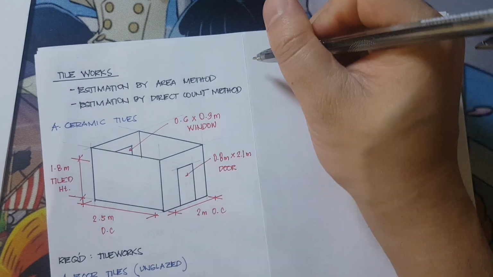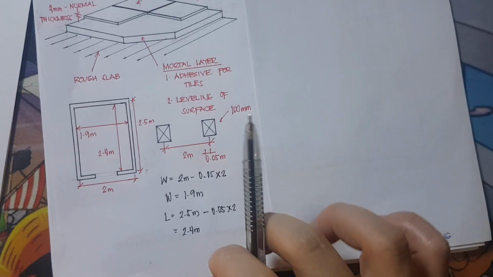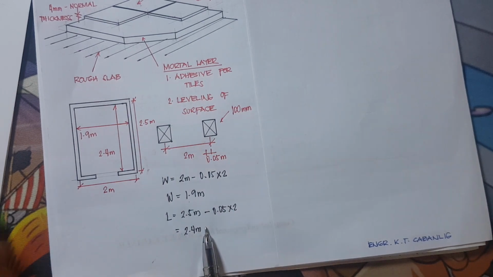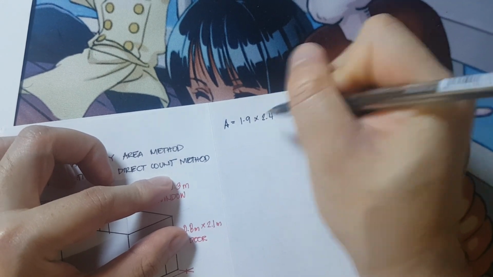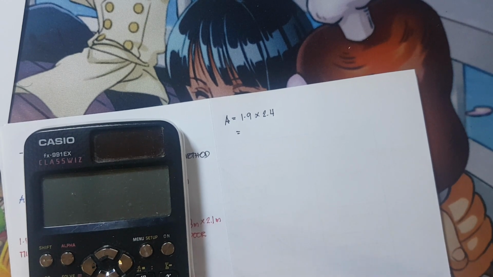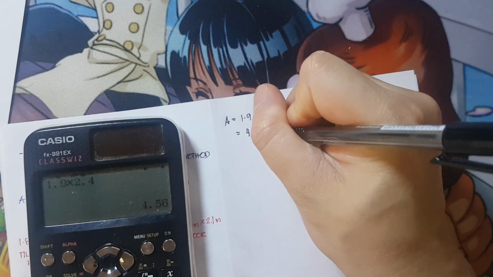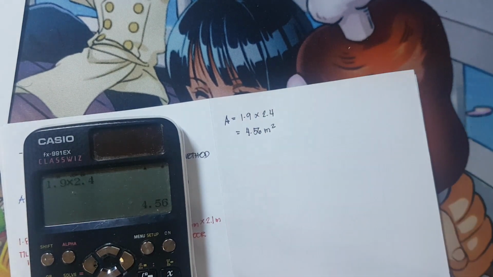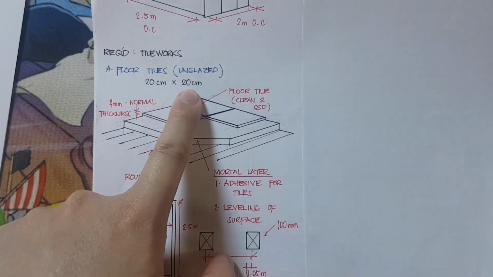And we're now ready to solve for the area. So the area is equivalent to 1.9 times 2.4. Therefore, the area is equivalent to 4.56 square meters. Now, for our floor tiles, we are going to use 0.2 by 0.2 meters.